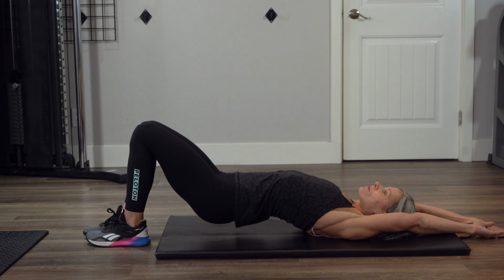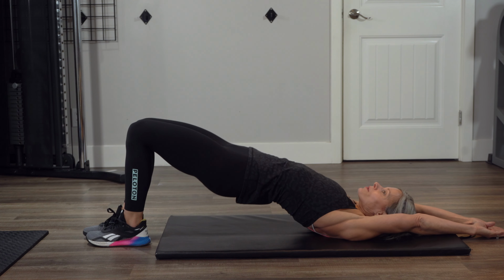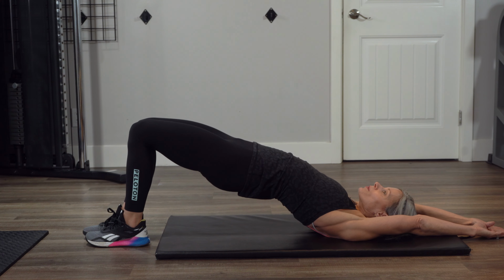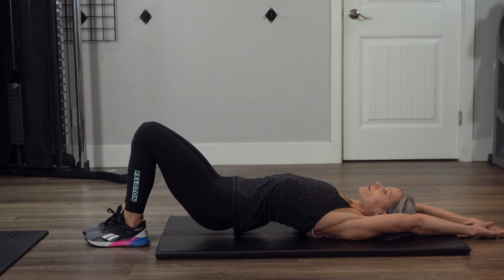Exhale and drive through your feet. Push your hips up, contracting your glutes. Hold for 2 seconds and release with control back to the floor.